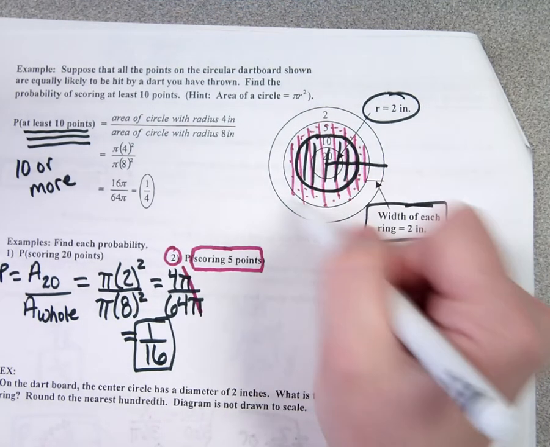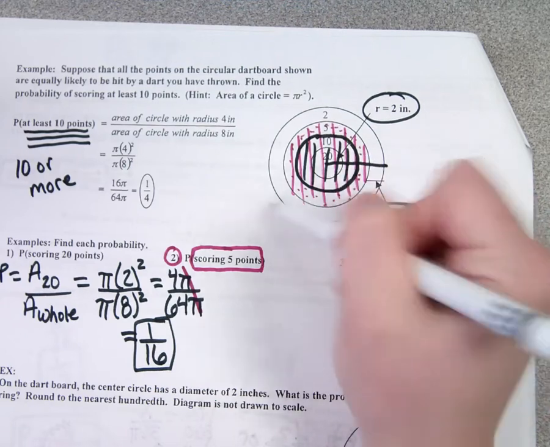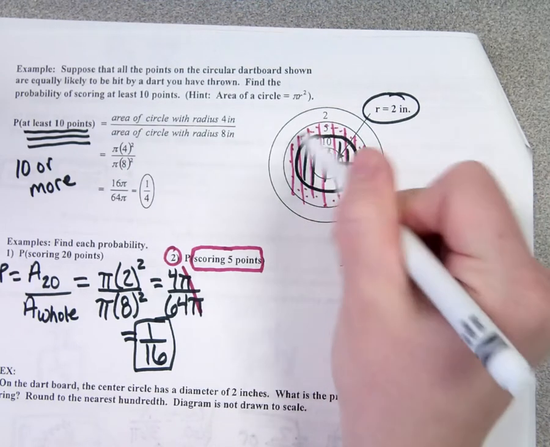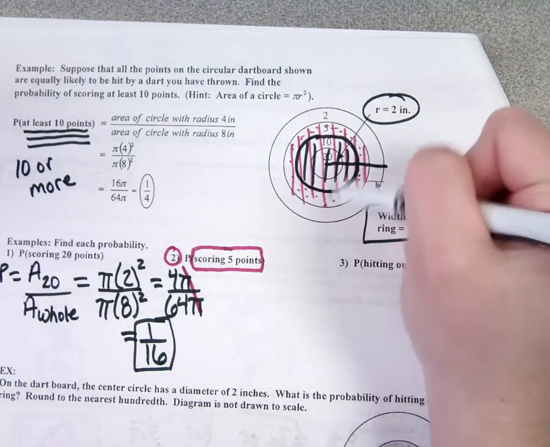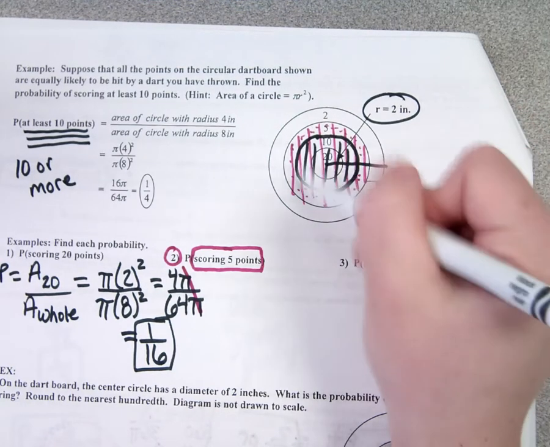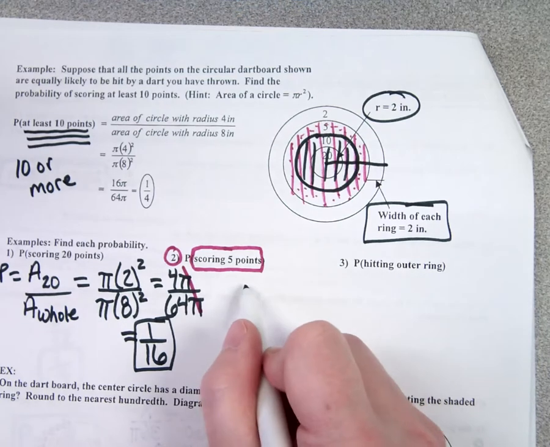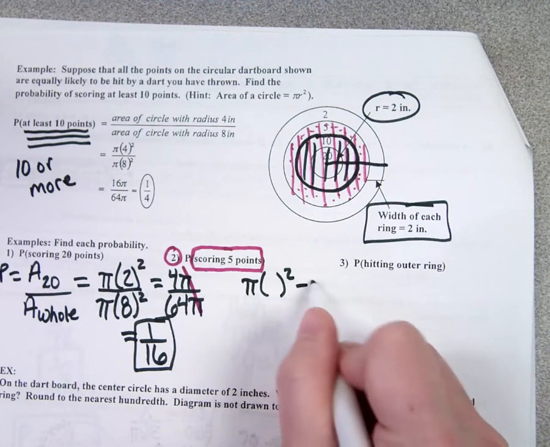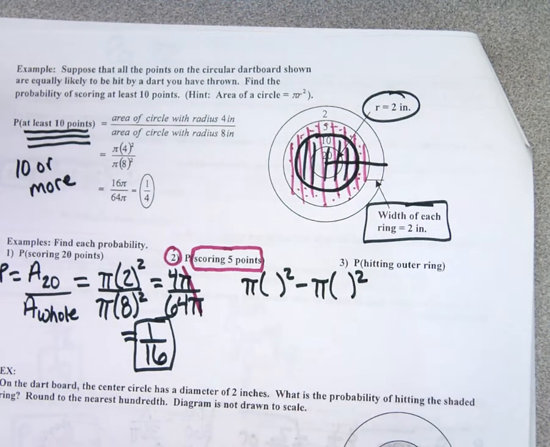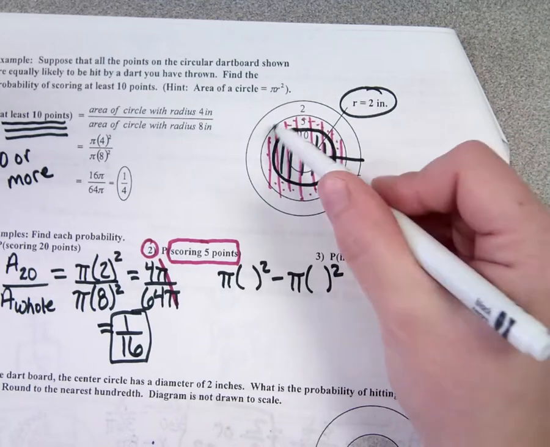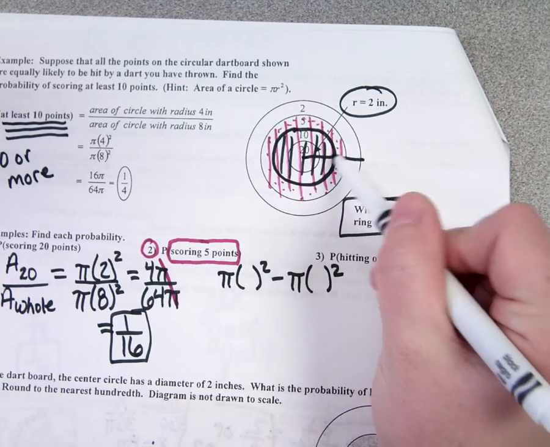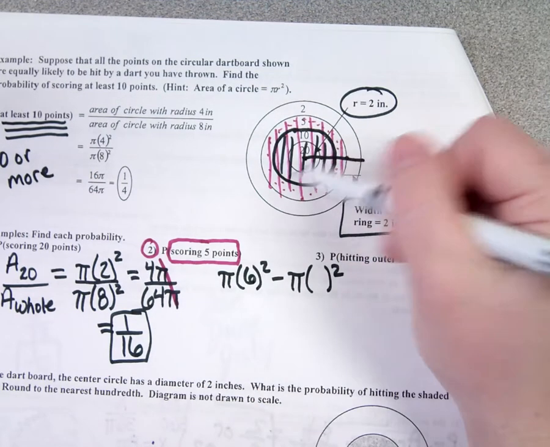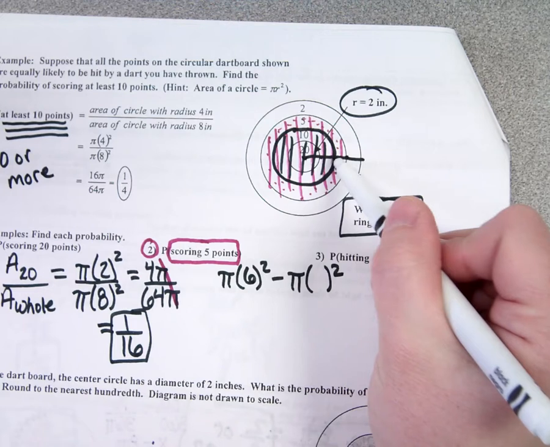So the probability of getting in this 5 is going to be the area of this out of the area of the whole. In order to find the area of just getting in the 5 ring, I'm going to take the area of this whole thing that I drew in red here and then subtract the 2 centers. Okay, so let's just work on that. So let's go pi times radius squared minus pi times radius squared, because I'm working with 2 sets of circles. Okay, so for this big one here, what's the radius of it? 2, 4, 6, okay? And then we're going to subtract the 2 inside ones, and what's the radius of the 2 inside ones? 4. 2, 4.